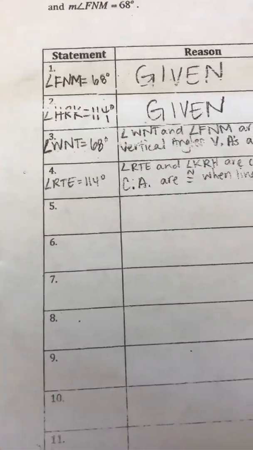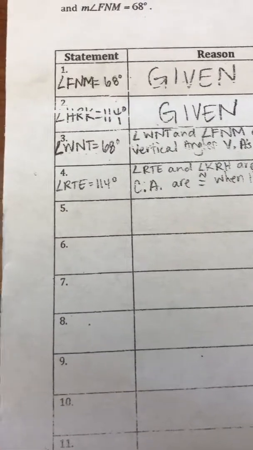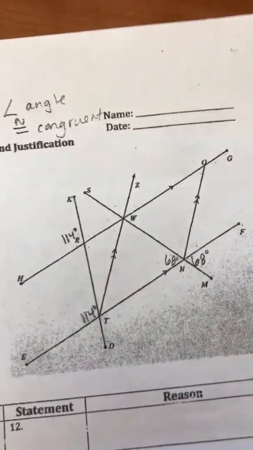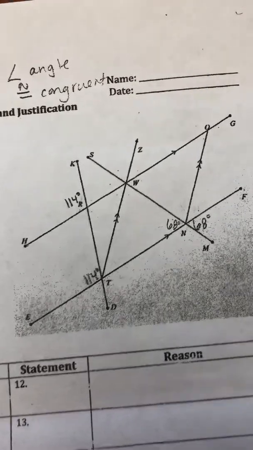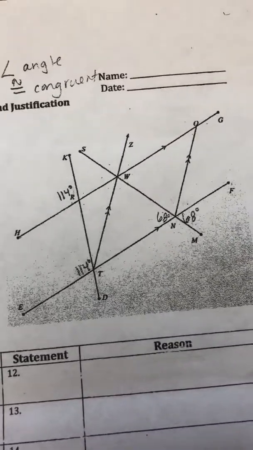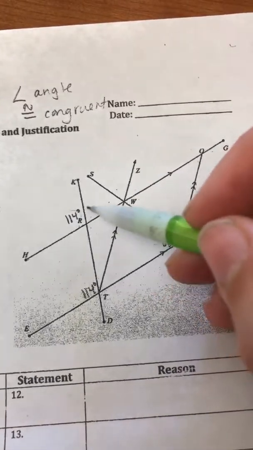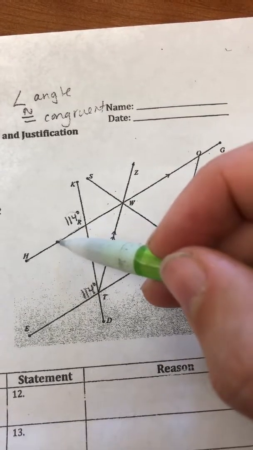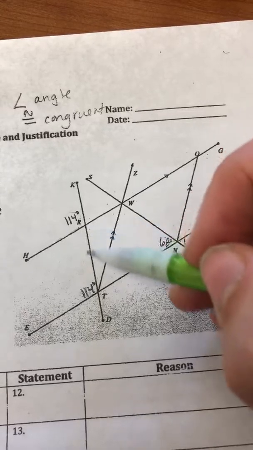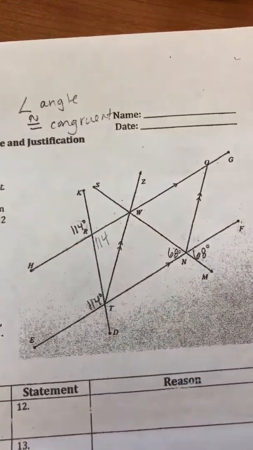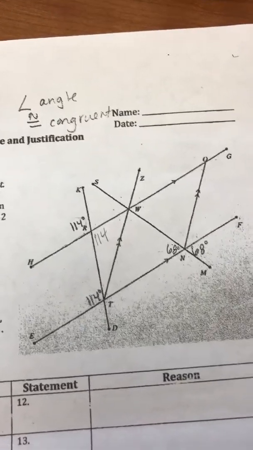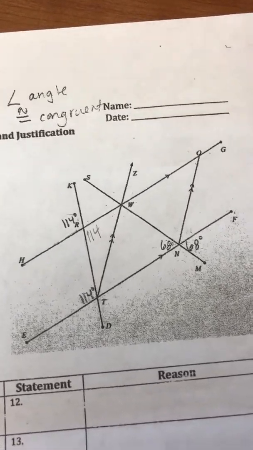So now I'm going to do a few more, and hopefully it makes sense. Let me go back to my picture and see what I got going on. Now, like I told you, I love vertical angles. They're easy to find for me, okay? So maybe I'm up here. I see that 114 is kissing this angle right here. And automatically I know that that inside angle is 114 degrees.